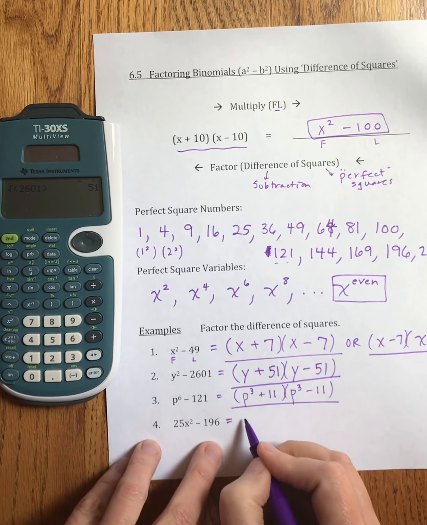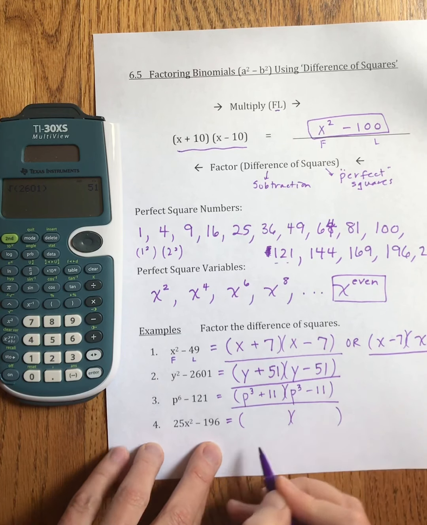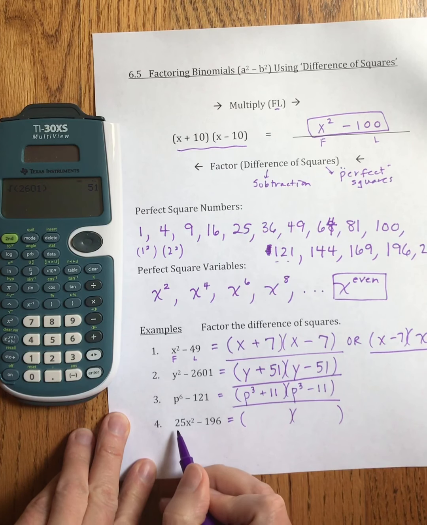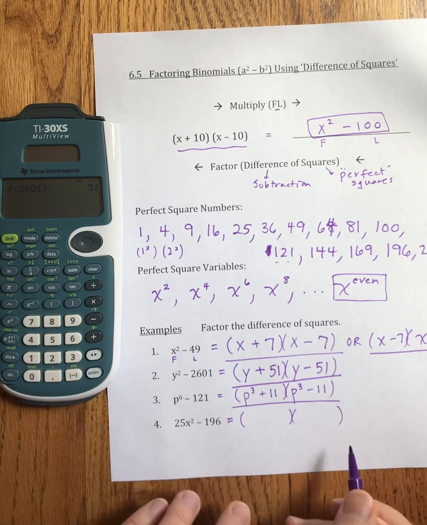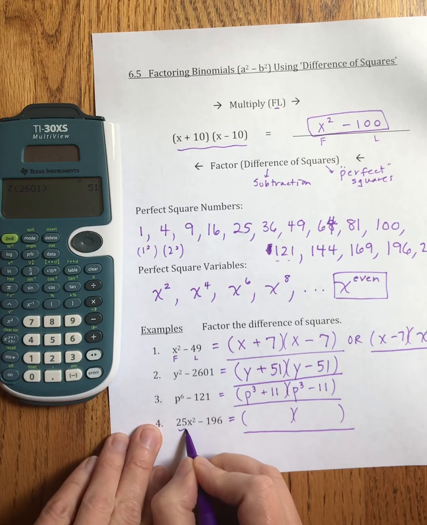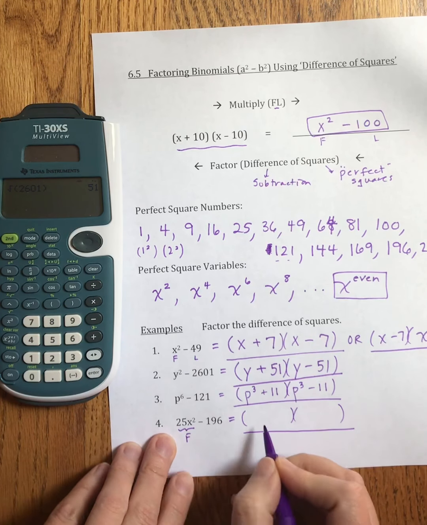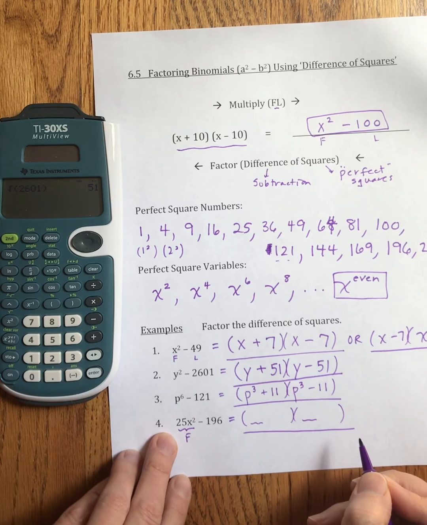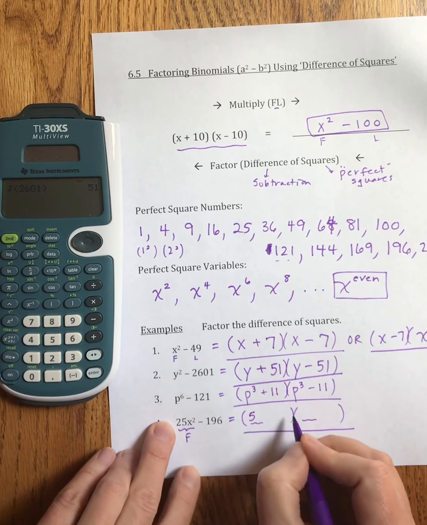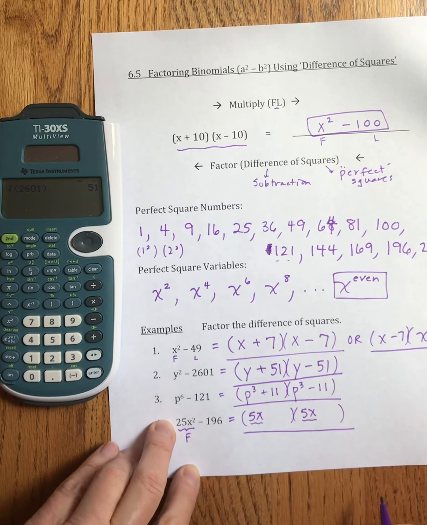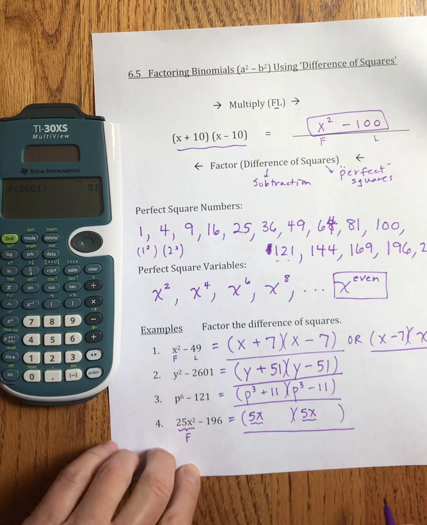One more example here together. Let's see. If everything looks correct, we've got the minus, so it is a difference, and all of these numbers and variables are perfect squares. So in the first spot, the 25x squared came from multiplying our first term here by our first term here. To get the 25 part, we'd have to multiply a 5 by a 5. And for the x squared, we need an x times an x.